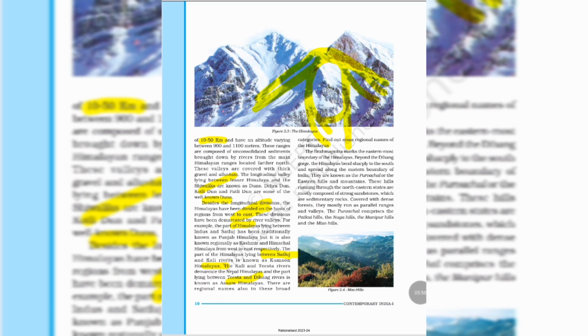Beyond the Dihang Gorge, the Himalayas turn sharply to the south and run along the eastern border of India. They are known as the Purvanchal or the eastern Himalayan mountains. These hills running through the northeastern states are mostly composed of strong sandstone, which are sedimentary rocks, and are covered with dense forest. The Purvanchal comprises parallel ranges and valleys: the Patkai, Naga, and Manipur hills, the Mizo hills, and the Garo hills, which are all in Meghalaya.